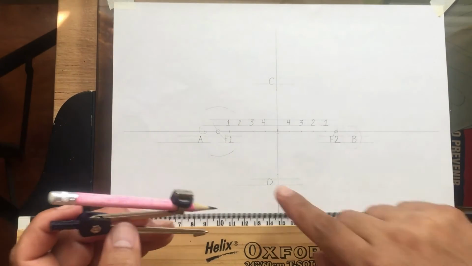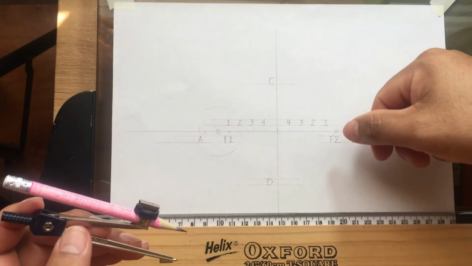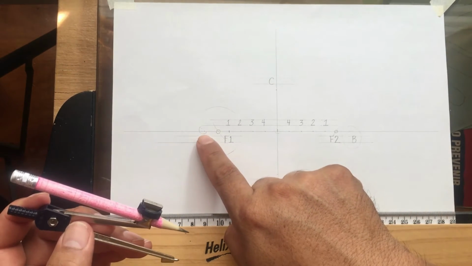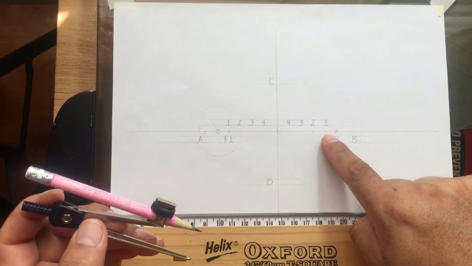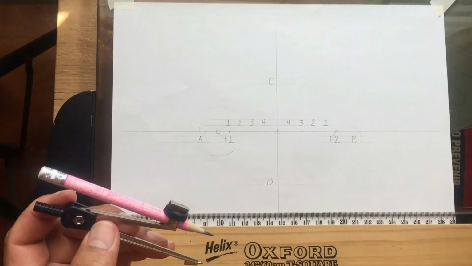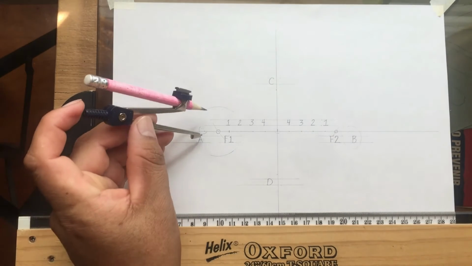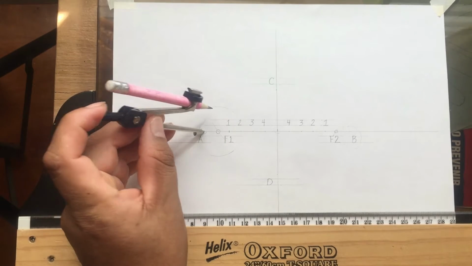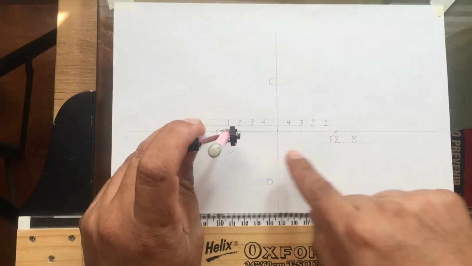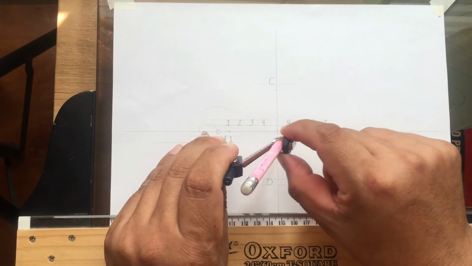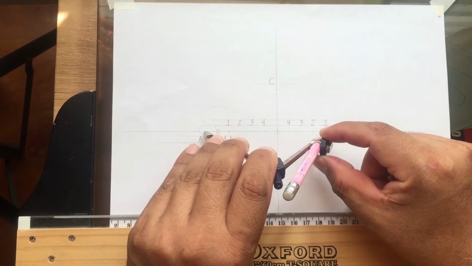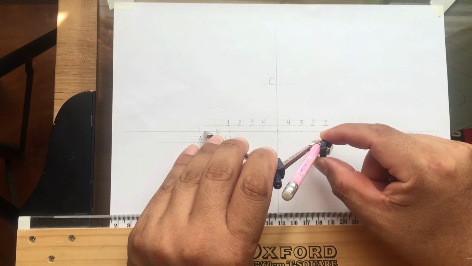Okay, now I need to consider corresponding points A to point 1, but point 1 will be the one close to F2. So I'll say A to 1 over to my left hand side. Okay, that's the radius I want.